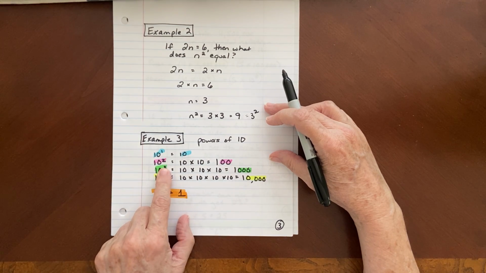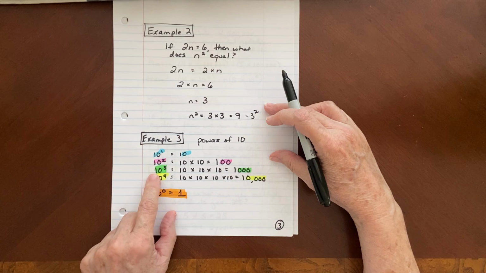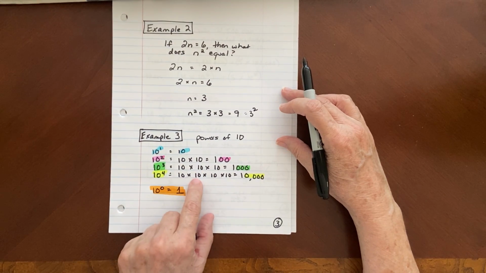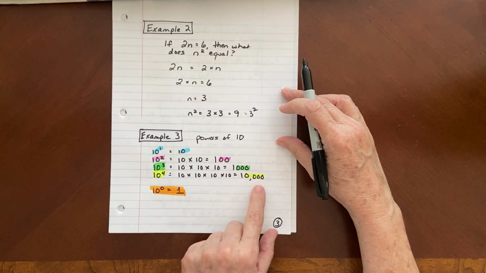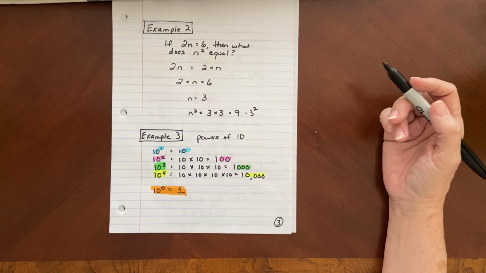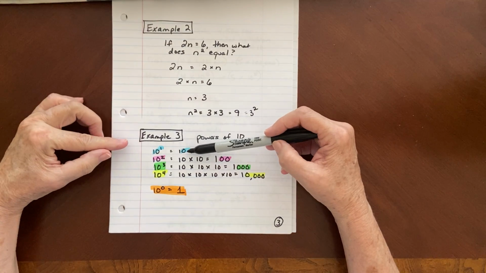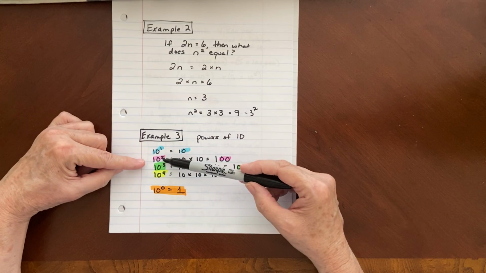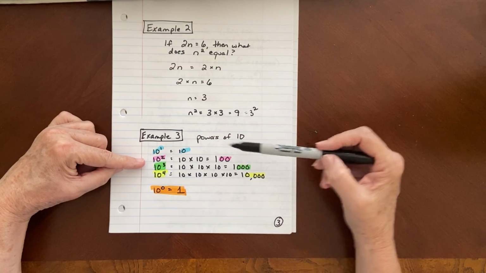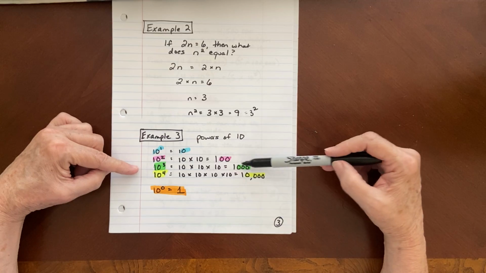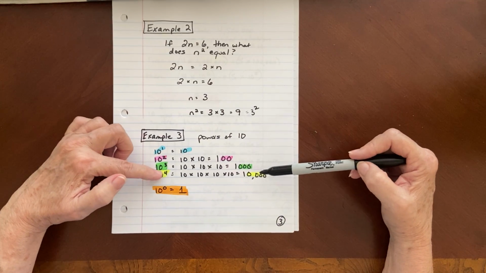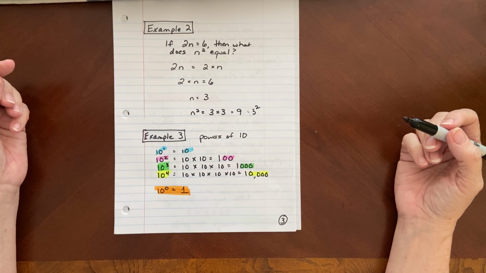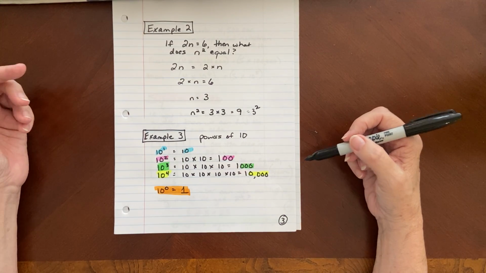10 to the third power, or 10 cubed, 10 times 10 times 10 is 1,000. 10 to the fourth power, 2, 3, 4, 4 tens is 10,000. What do you notice? I kind of highlighted this. So see how there's 1 zero in 10 and your exponent is 1? See how there's 2, your exponent is 2 and you have 2 zeros? 3 zeros, your exponent is 3. 4 zeros, your exponent is 4. So that kind of makes sense, doesn't it? So if you ever get confused, count your zeros.